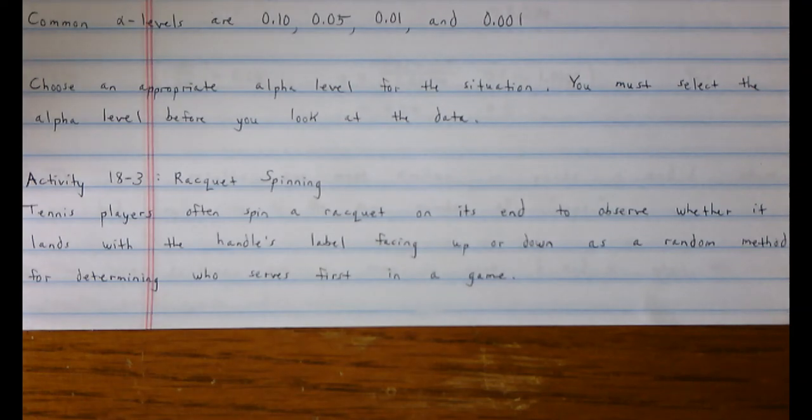Common alpha levels are 0.1, 0.05, 0.01, and 0.001. Now it's important to choose an appropriate alpha level for the situation. And you want to do this before you look at the data. Don't fall into the trap of not even thinking about an appropriate alpha level before you start looking at the data.